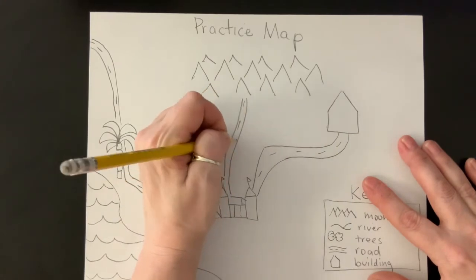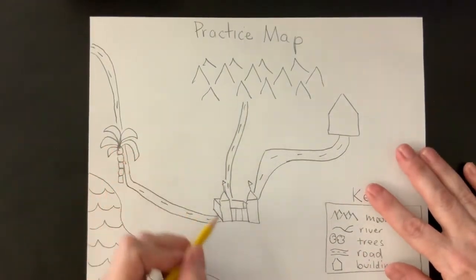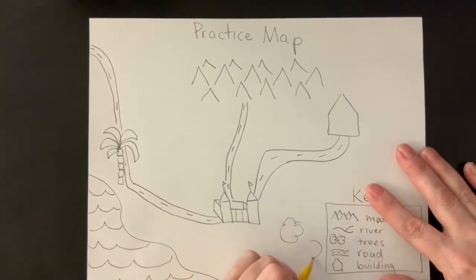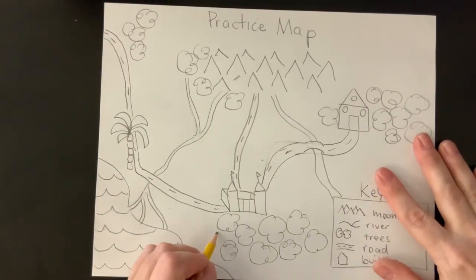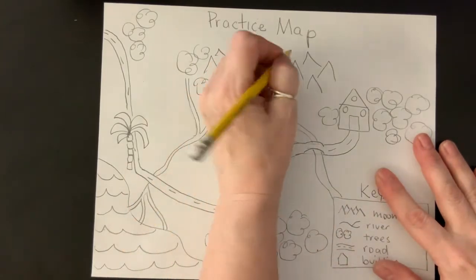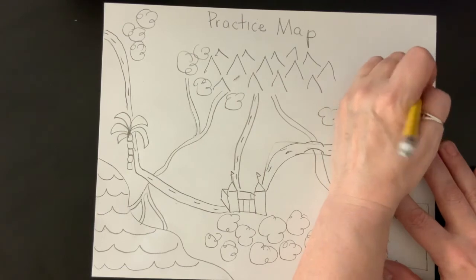I'm adding some more things to my map because I want to make sure and fill all of the space. I'm putting some trees here at the bottom, and I might even put some more trees in some other places. I also put some trees up by the house and made some mountains up at the top and some more mountains above the house.